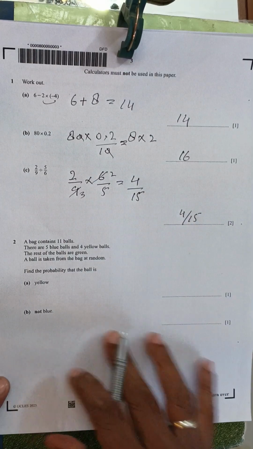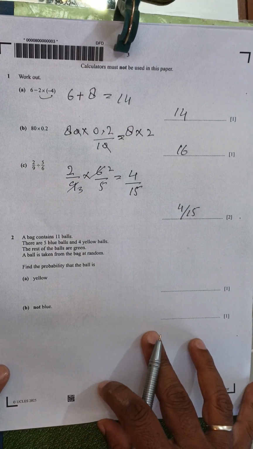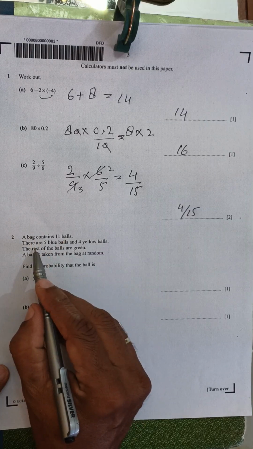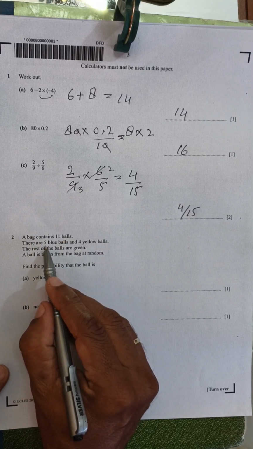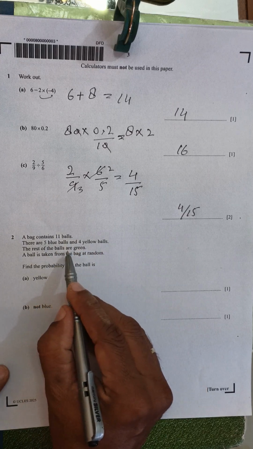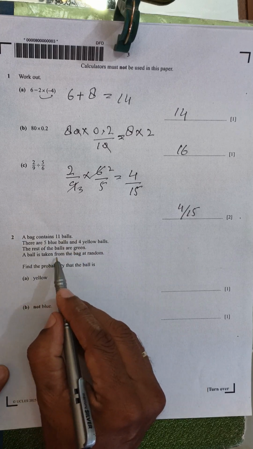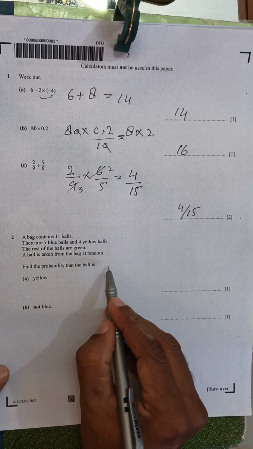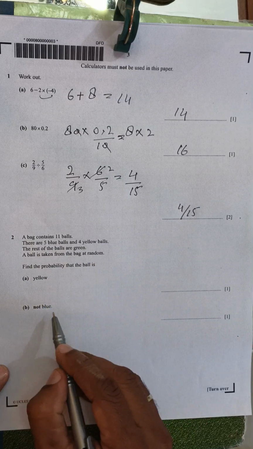Now question number 2. A bag contains 11 balls. There are 5 blue balls and 4 yellow balls. Rest of the balls are green. A ball is taken from the bag at random. Find the probability that the ball is yellow and the probability that the ball is not blue.